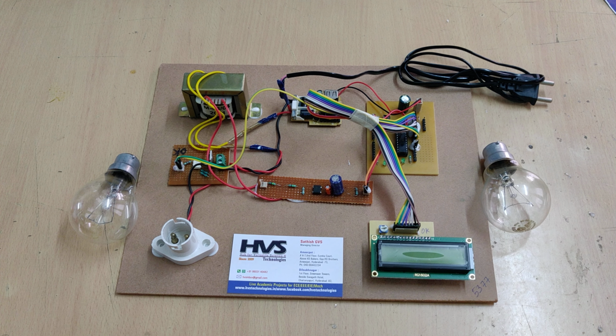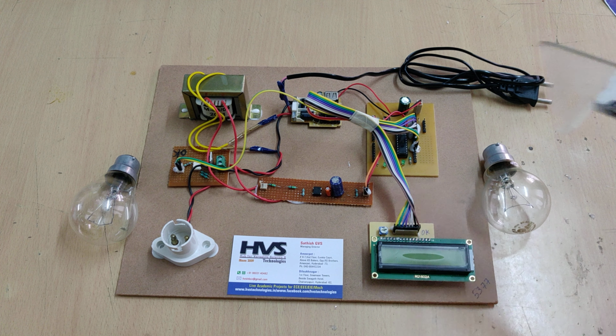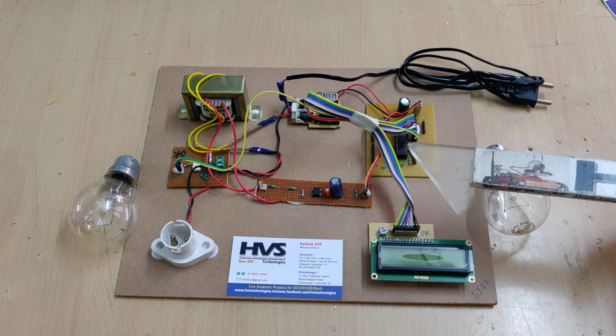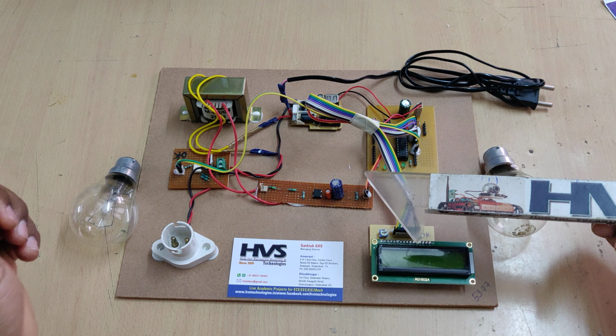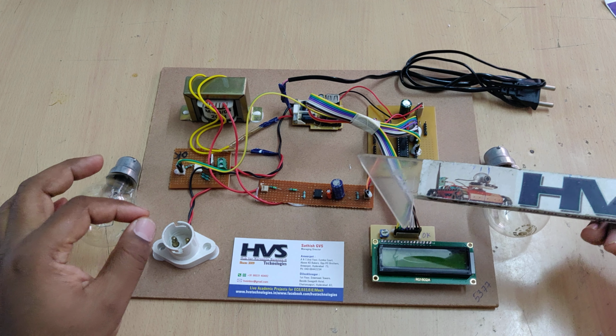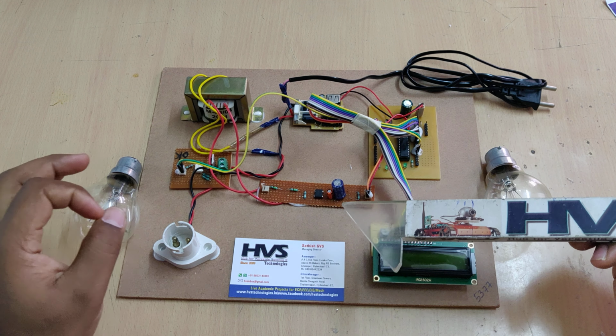Welcome to the project demonstration of the security based circuit breaker maintenance management system. Here, security means protecting the devices. So instead of using electromagnetic relays, we are using triacs directly, which will act as a fast switching.